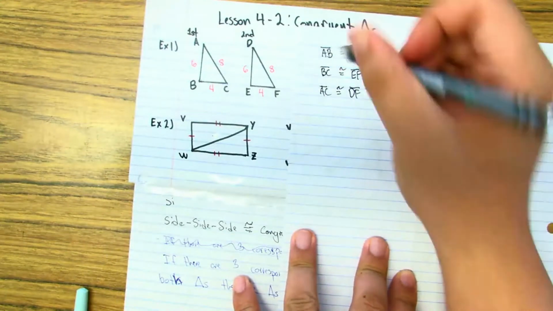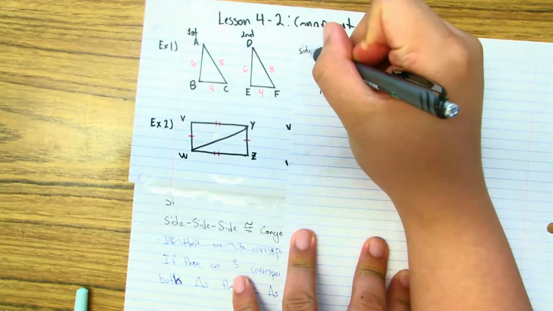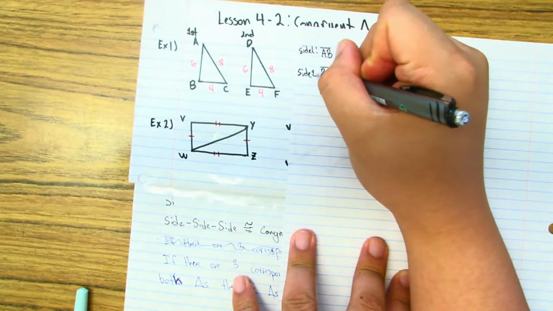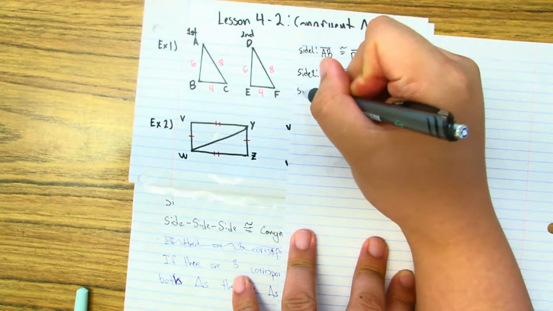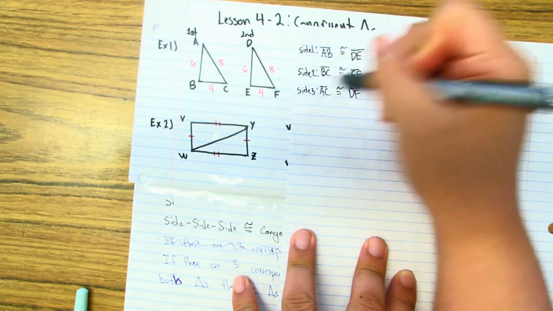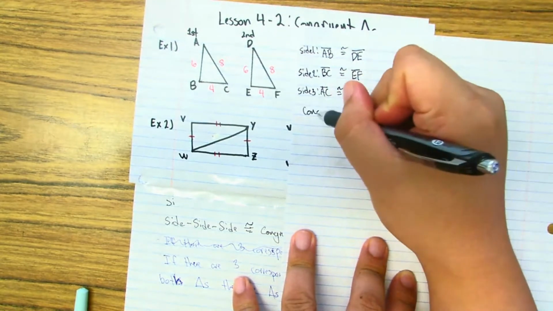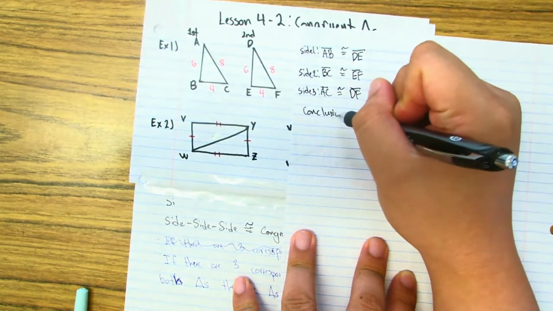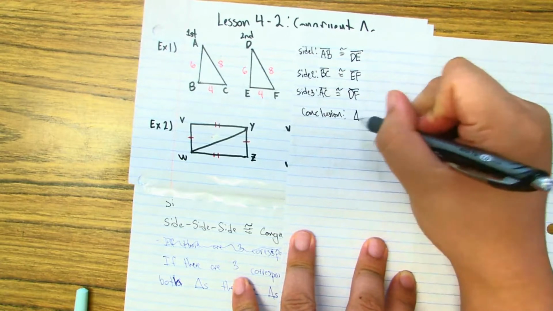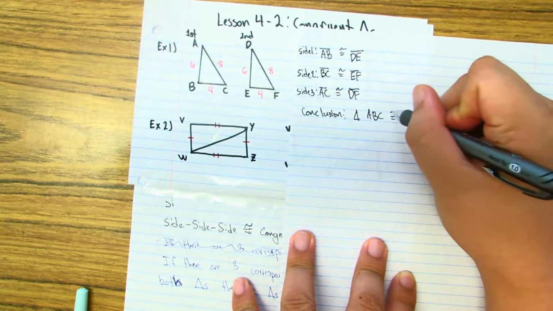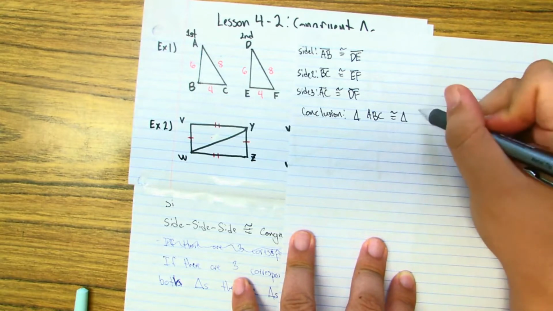Since we know that side 1 is congruent, we have a second side that is also congruent, and a third side that is also congruent, then we can make a conclusion. Our conclusion is that triangle ABC is congruent to triangle DEF.